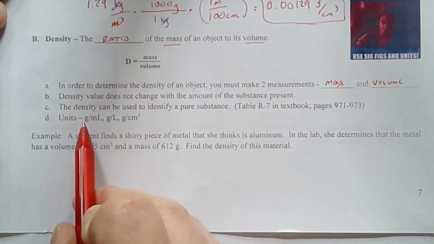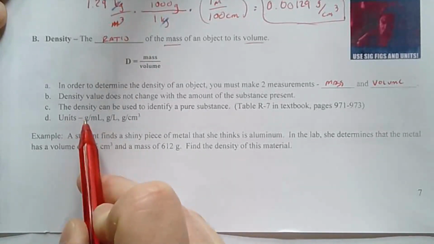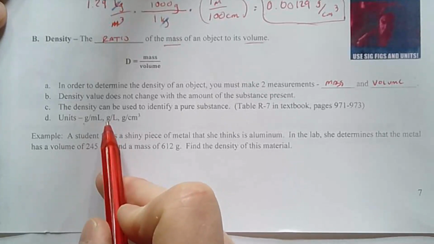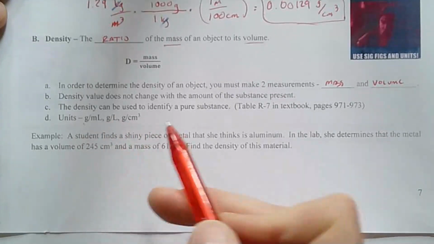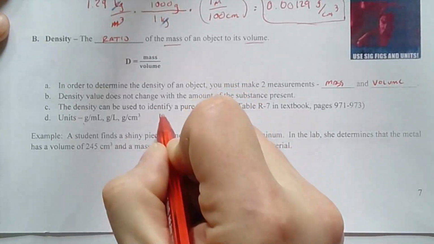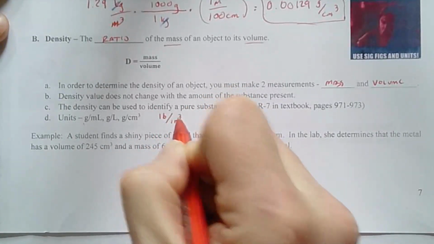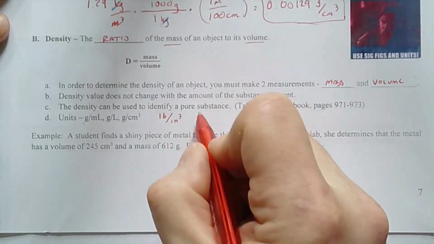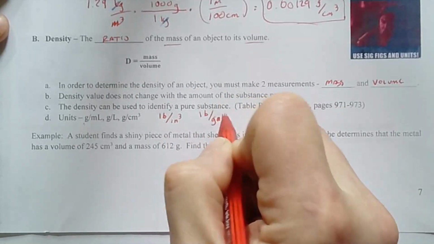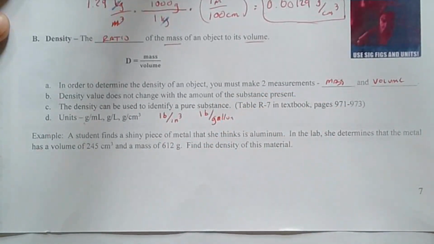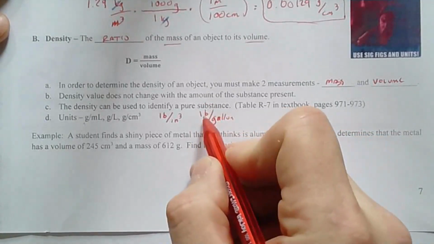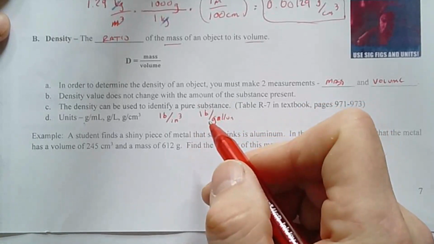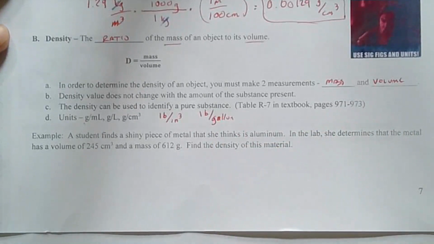Typical units of density are going to be a unit of mass over a unit of volume. So you might see grams per milliliter, grams per liter, grams per cubic centimeter. Even in our country, maybe pounds per cubic inch. It's always going to be a mass unit over a volume unit. Or maybe pounds per gallon, or ounces per quart or ounces per cup. Those are all valid units of density.